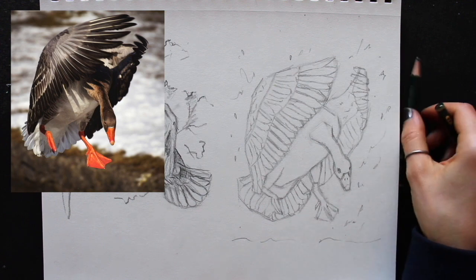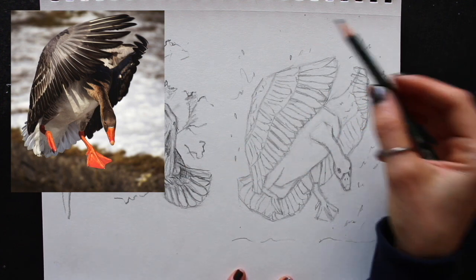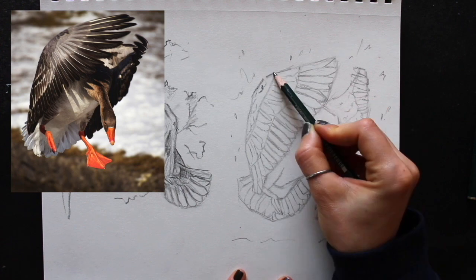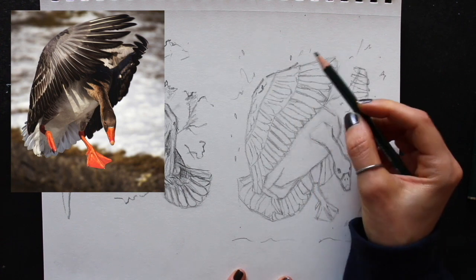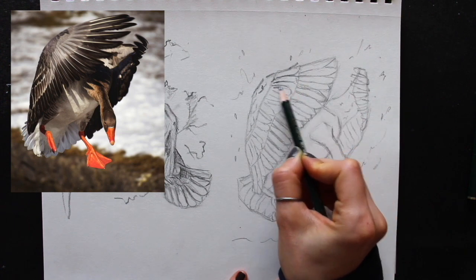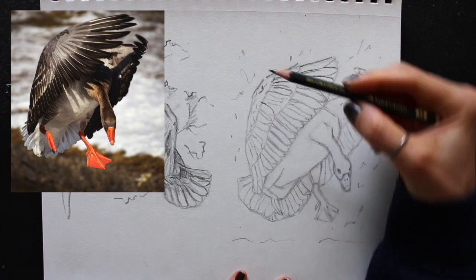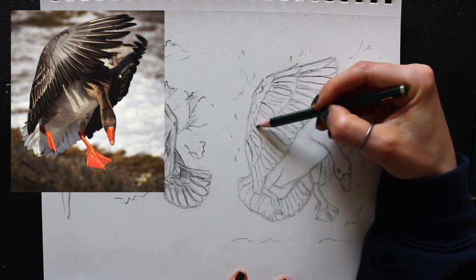Okay, so now I'm going to switch on over to my 4B pencil, and I'm going to quickly finish up this sketch by darkening certain edges, adding a little bit more detail and texture. And I'm just going to be very loose and very expressive here. I'm continuing to observe my reference photo though.